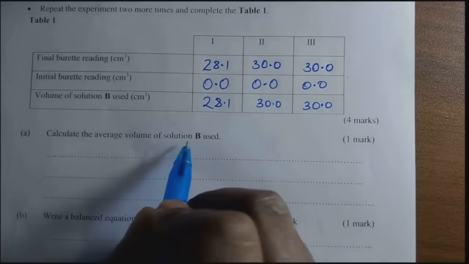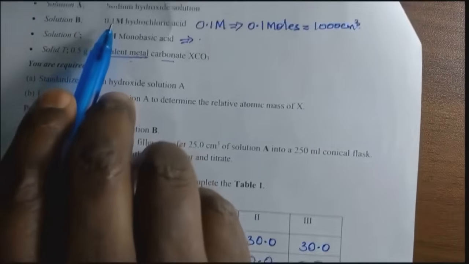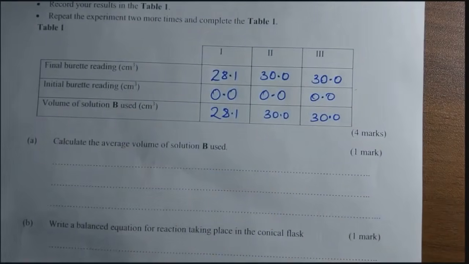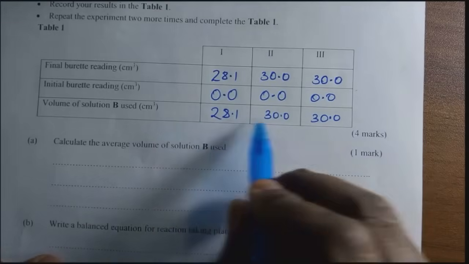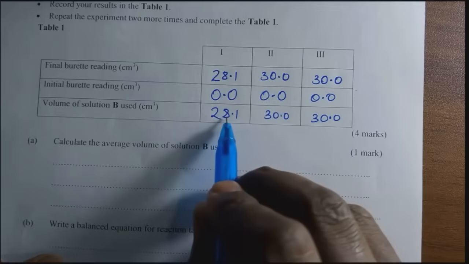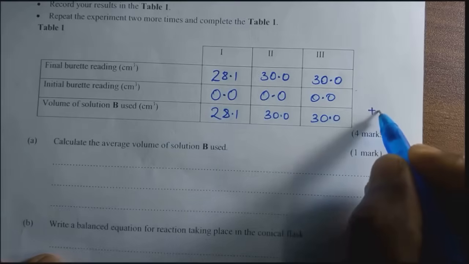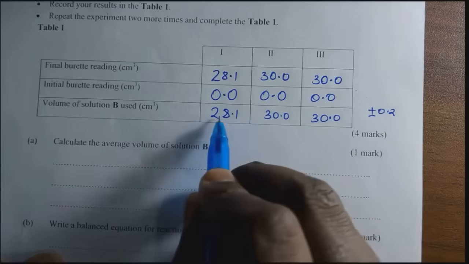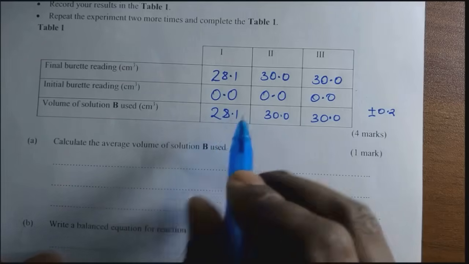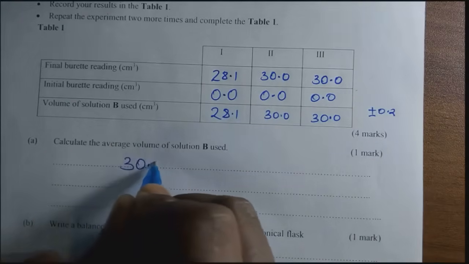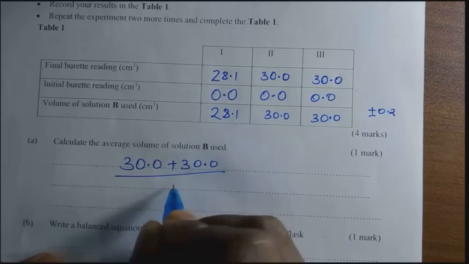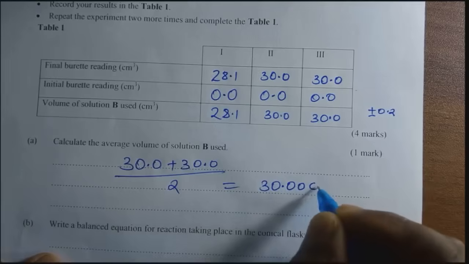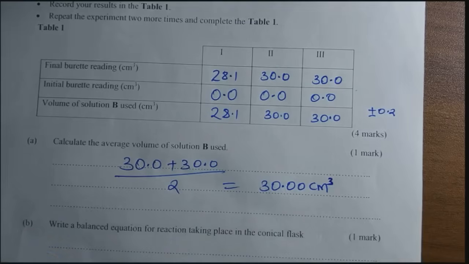Calculate the average volume of solution B used. So always put it in mind that solution B is HCl. Before you do the average, look at the values that you have here. The range from one titer to the other should be plus or minus 0.2. So if it is outside this range, don't use it for an average. 28.1, 30.0, 30.0, you are not going to use 28 for the average because it is an outlier. It is very far outside. So we are going to use only 2. I have used 2 decimals for the average. Average, use 2 decimal places.